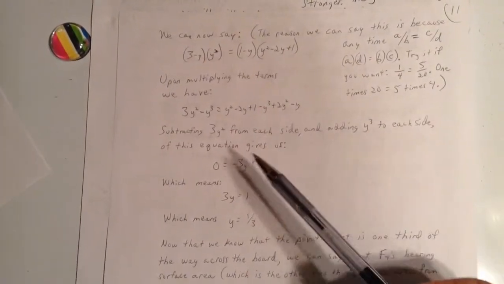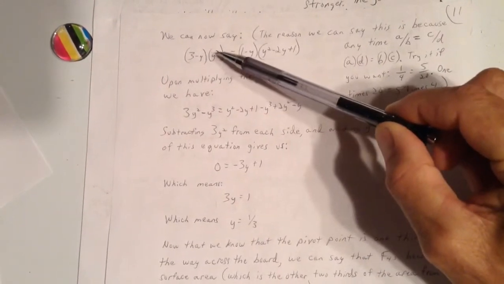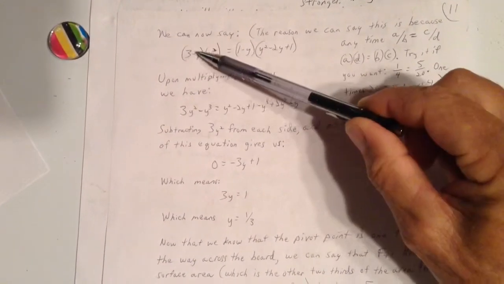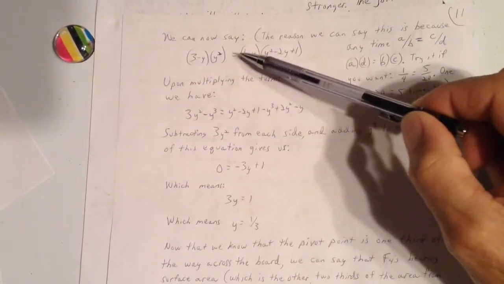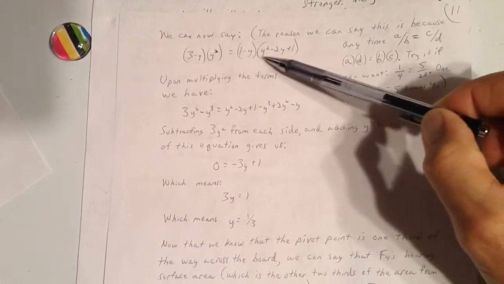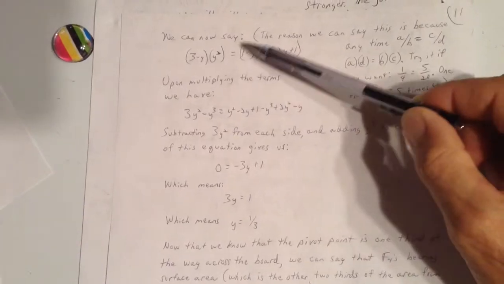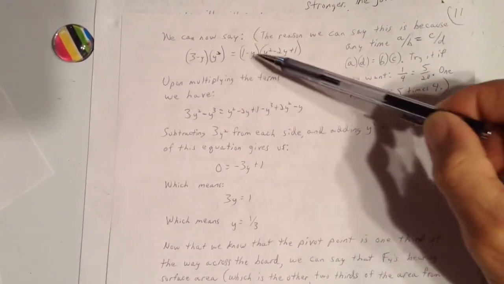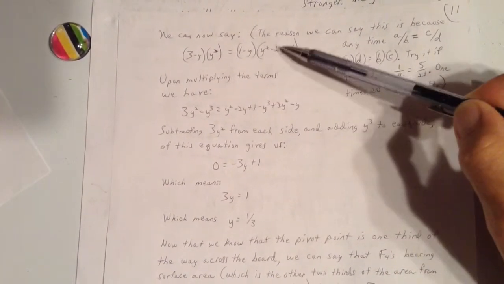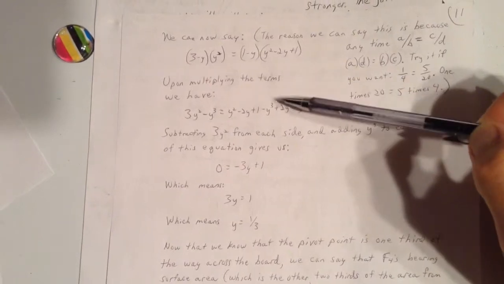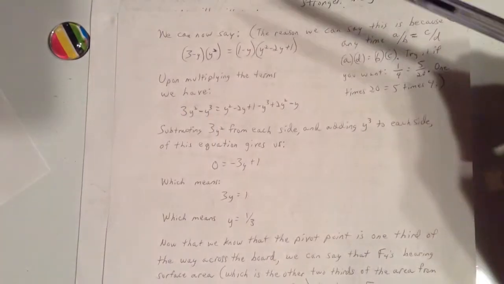Upon multiplying the terms, in other words, multiplying this 3 times y squared gives us 3y squared. Minus y times y squared gives us minus y cubed equals 1 times y squared is y squared. 1 times negative 2y is minus 2y. 1 times positive 1 is plus 1. Negative y times y squared is minus y cubed. Negative y times negative 2y is positive 2y squared. Negative y times 1 is minus y.